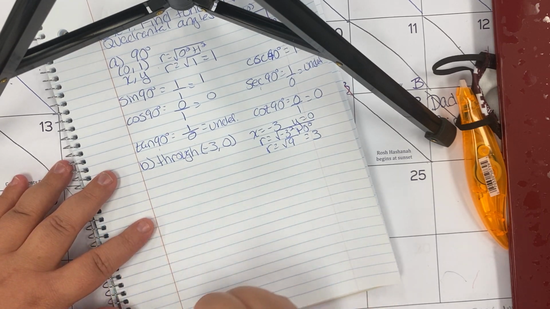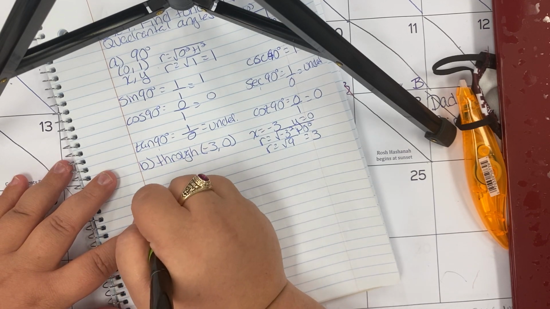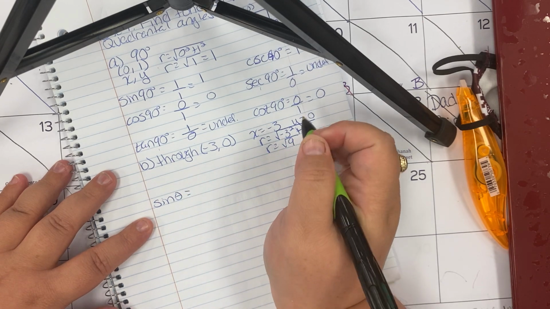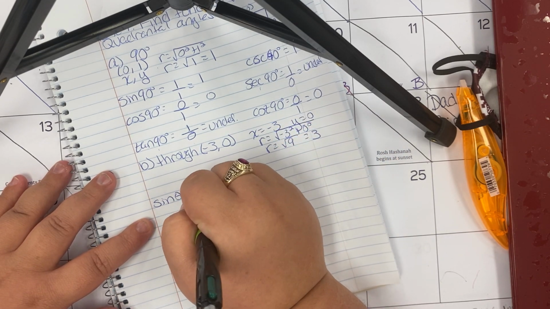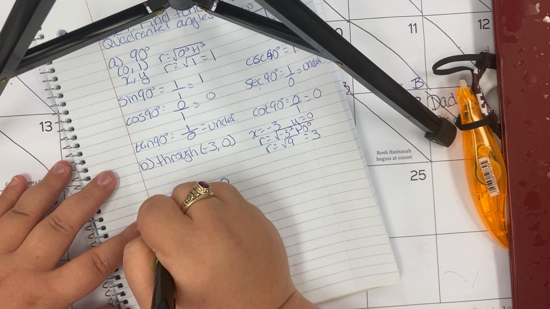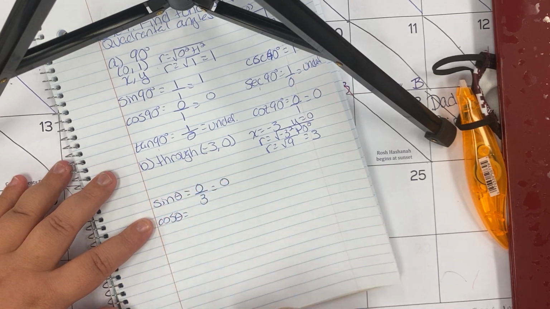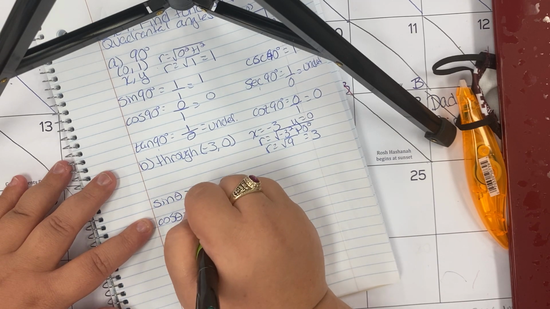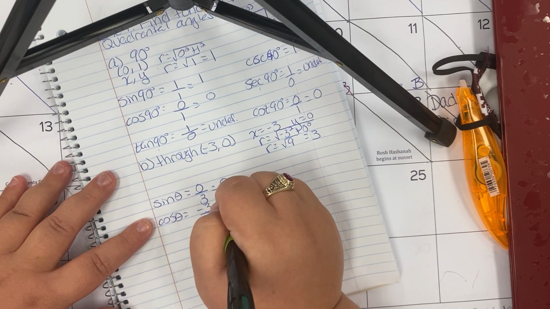Finding the 6 trig functions for that, sine of theta is going to be y over r, which is 0 over 3, which is just 0. Cosine theta is going to be x over r, so that'd be -3 over 3, which is -1.